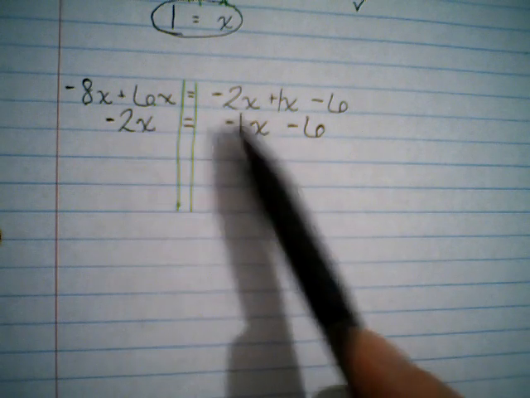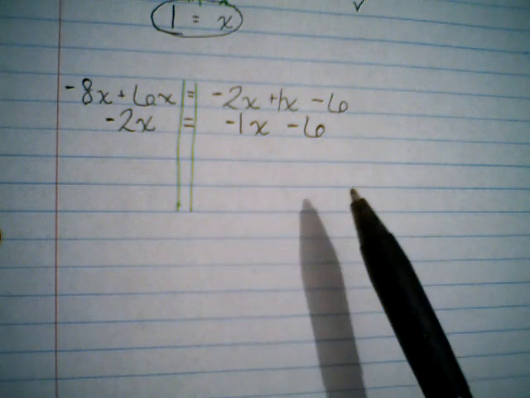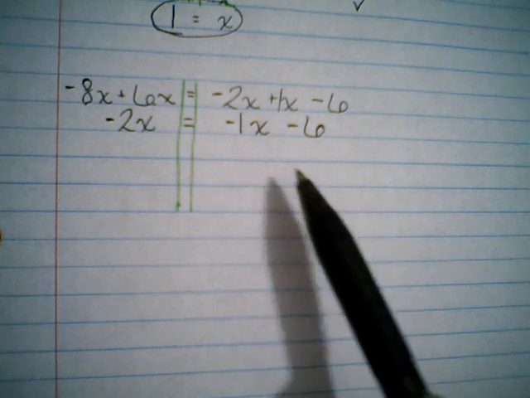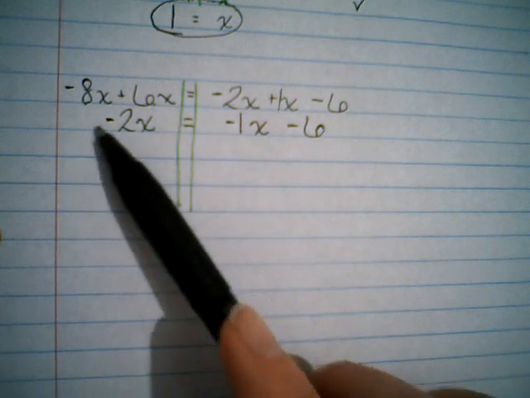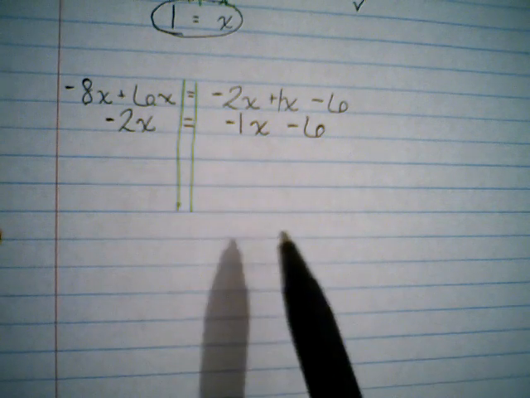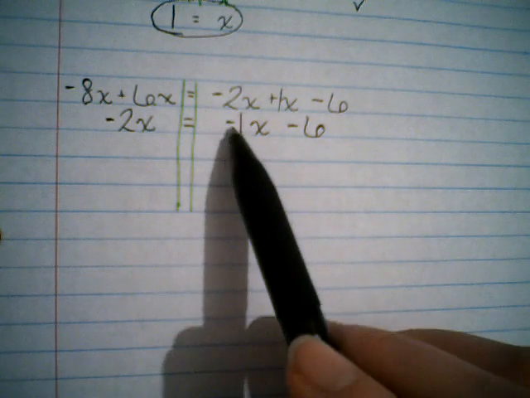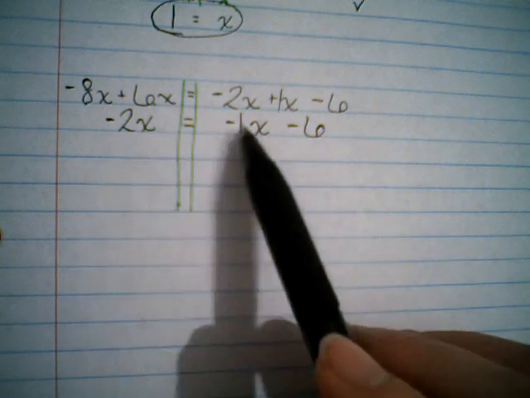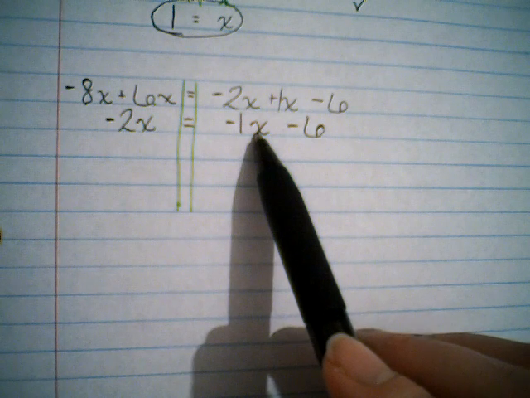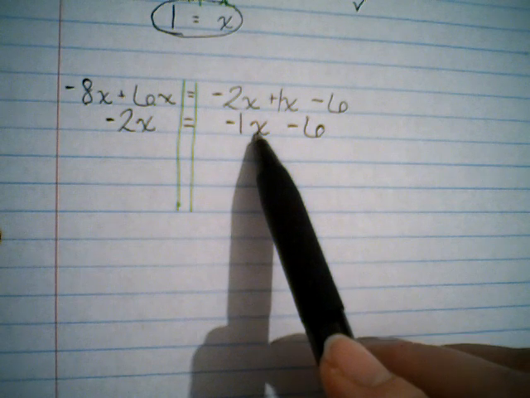So I still have a variable on both sides, but now it is simplified. So I only have one variable term on each side. The process is still the same. I want to eliminate one of them so that I can get the variable alone on one side.